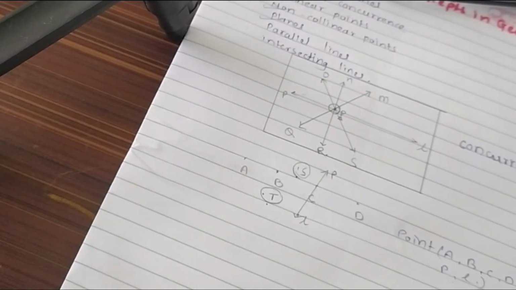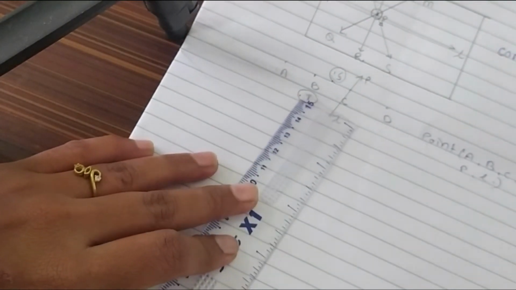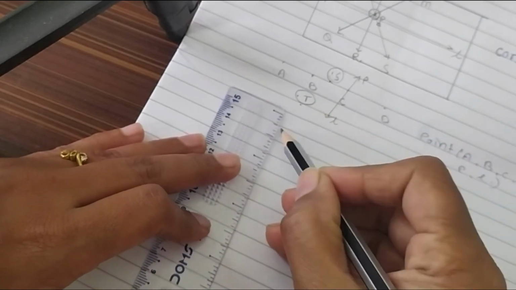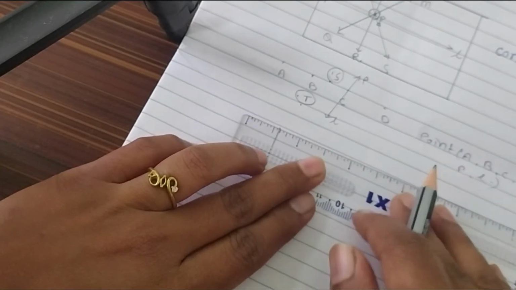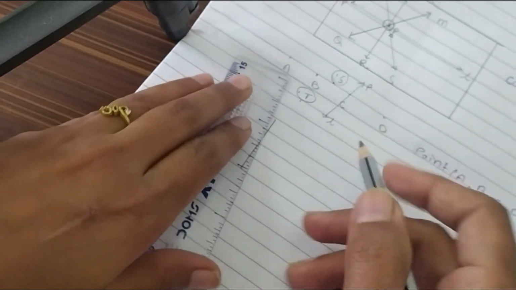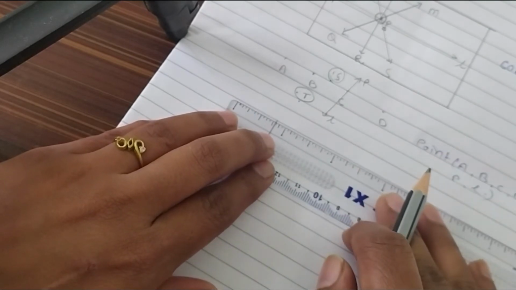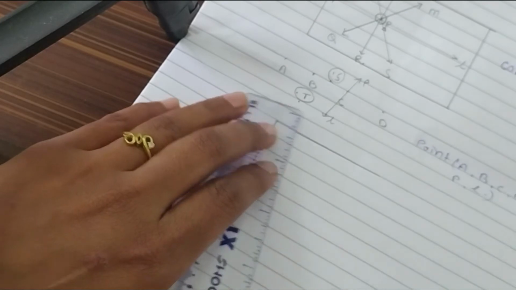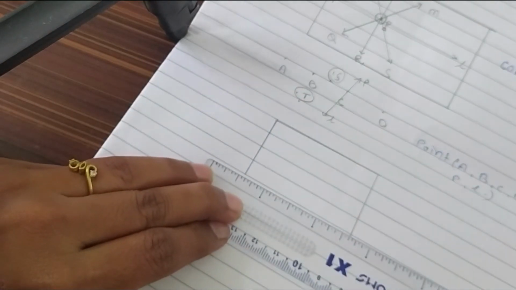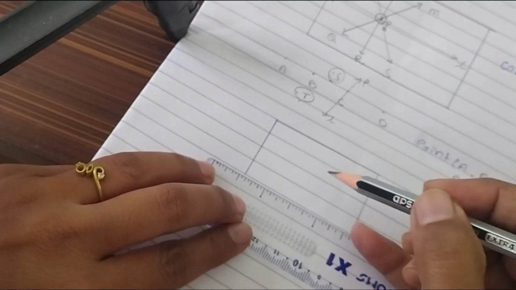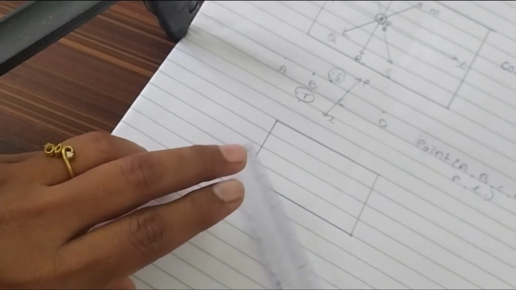How can we draw this plane? In short, we can draw this plane just like here. A plane is infinite in all directions. Means it can extend in all directions.